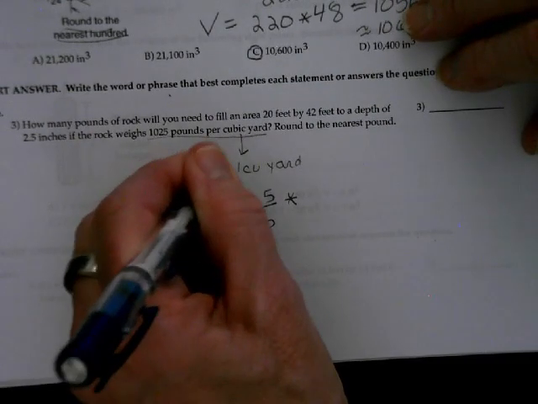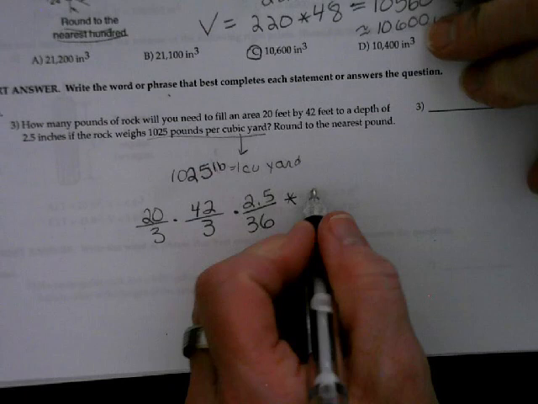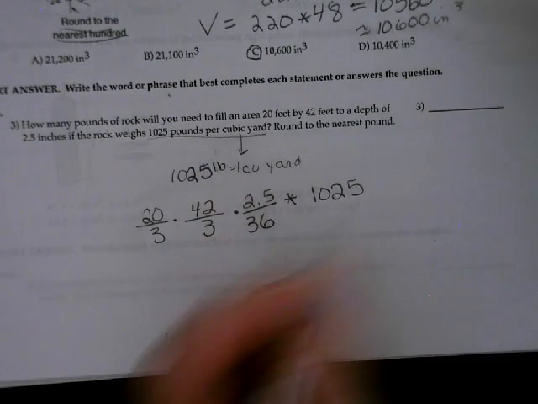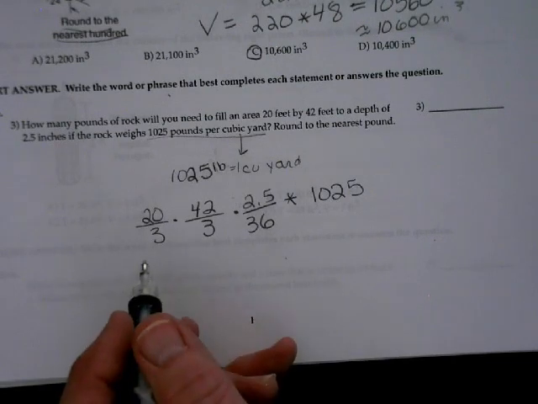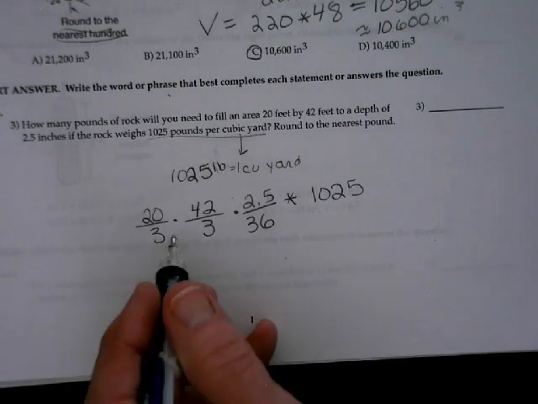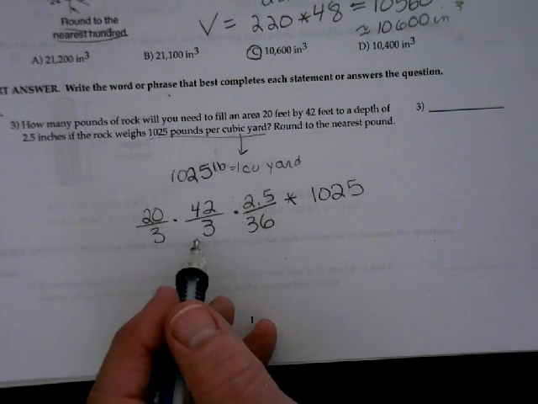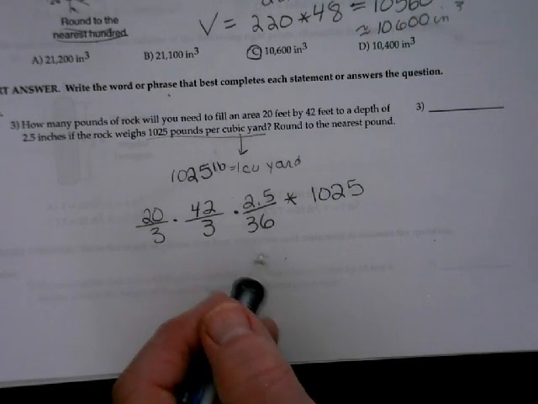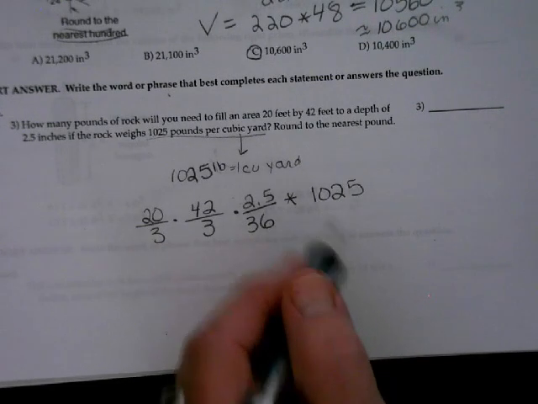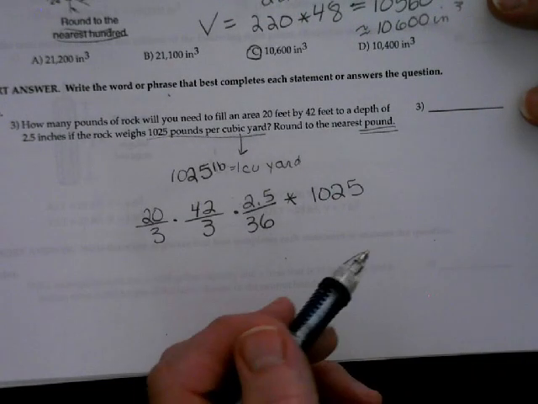That doesn't really look like LB. 1025. LB equals, let me get that better, LB equals, okay, times 1025. Remember, you could stop this video at any time or fast forward it or whatever you want to do. 20 times 22 divided by 3 times 2.5 divided by 36 times 1,025.